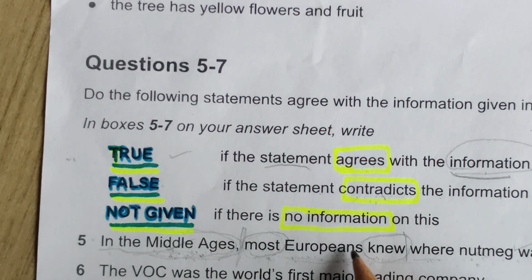And if it is not given, like they did not know from where nutmeg was coming to their area, so indirectly they will tell the things, then false will be there. And if they are not talking about where nutmeg was grown and everything, then of course it will be not given.